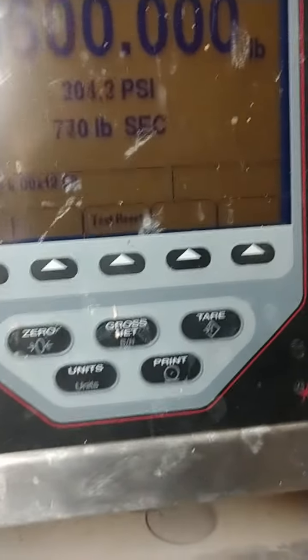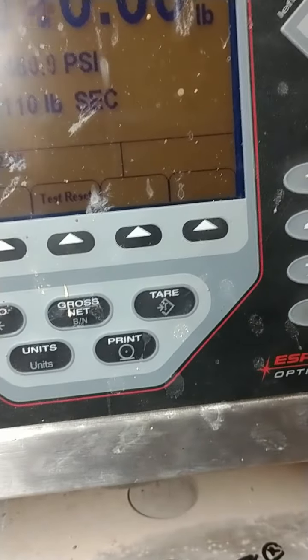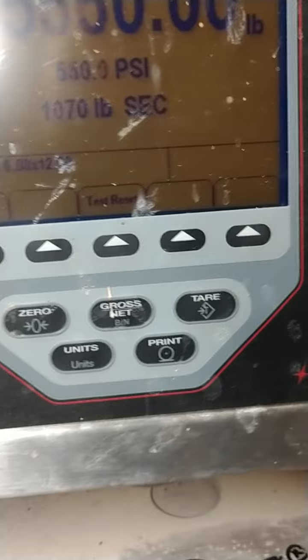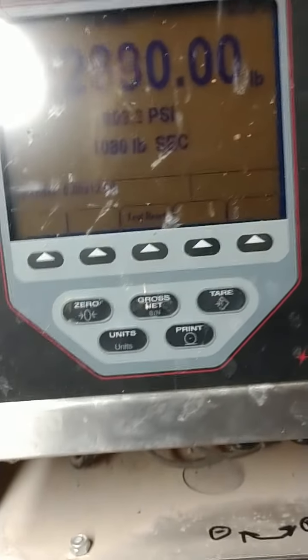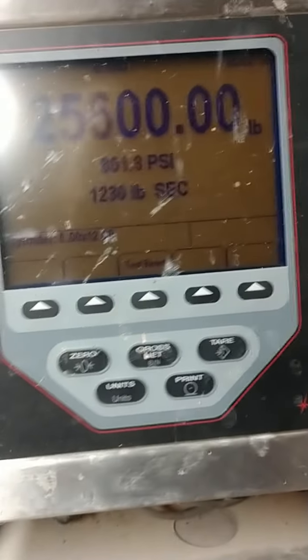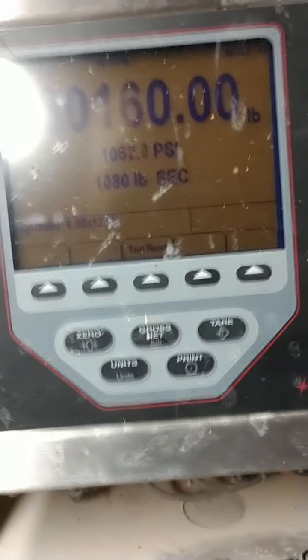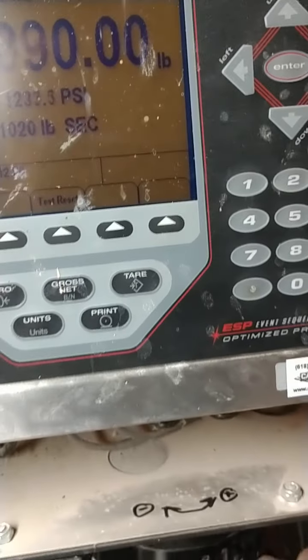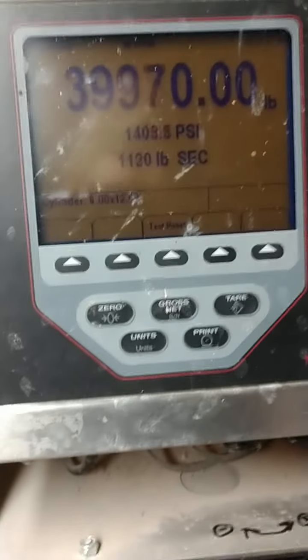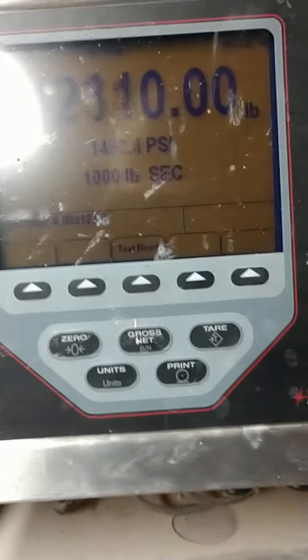And you want to keep this number right below 12,000 and above 1,000, because it'll go by faster that way. And this is basically the most boring part of the procedure, just waiting for all this to break.